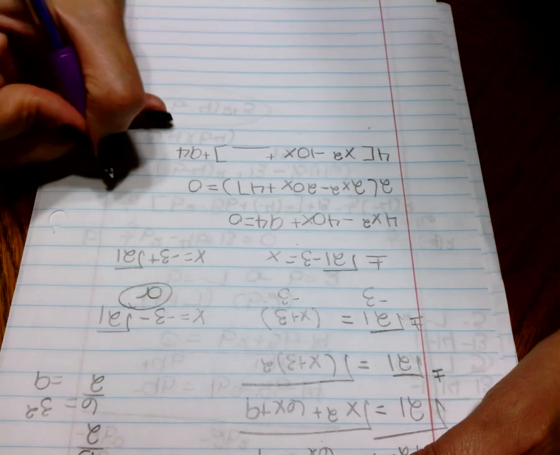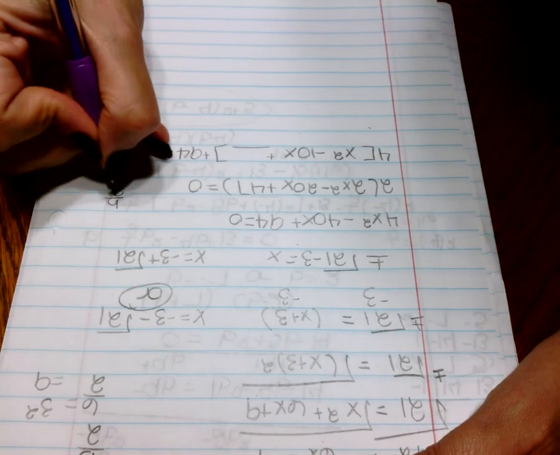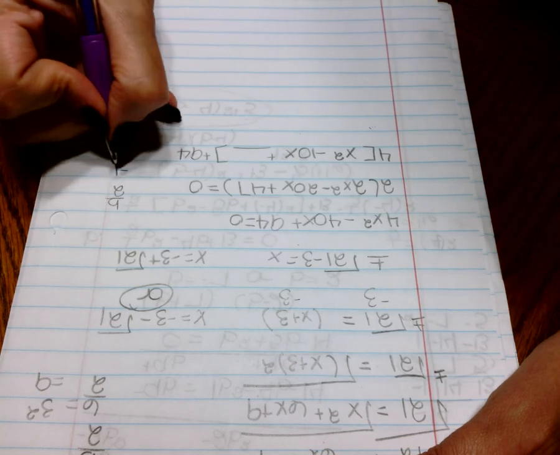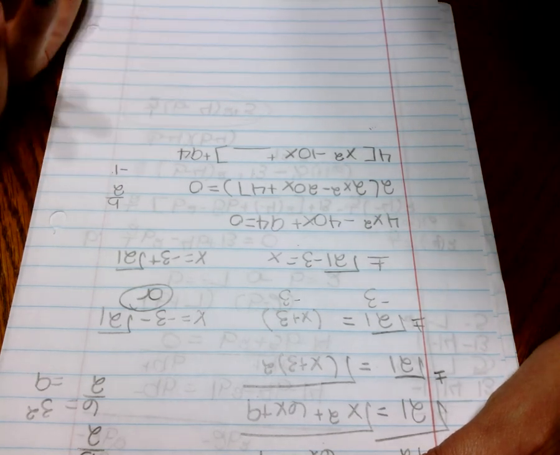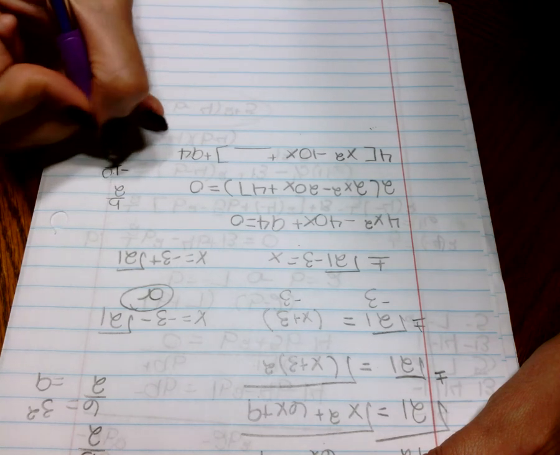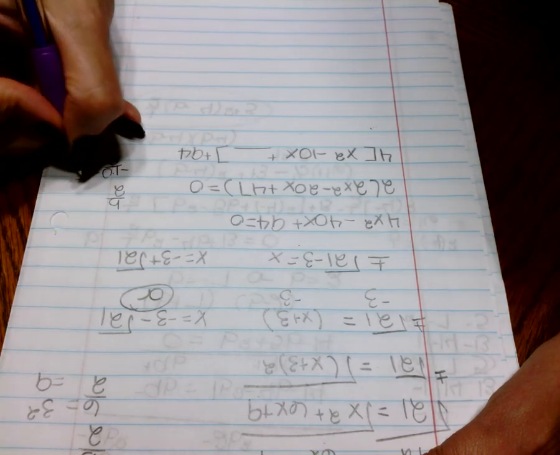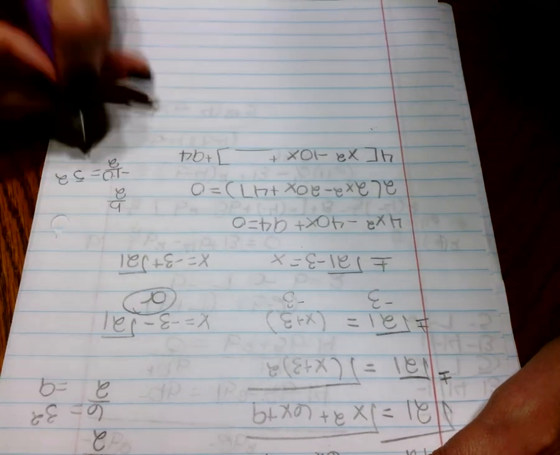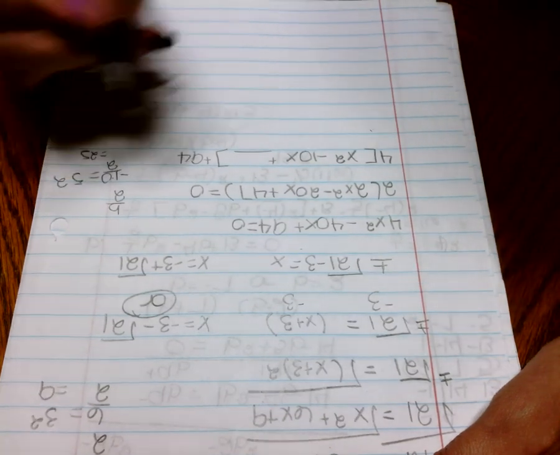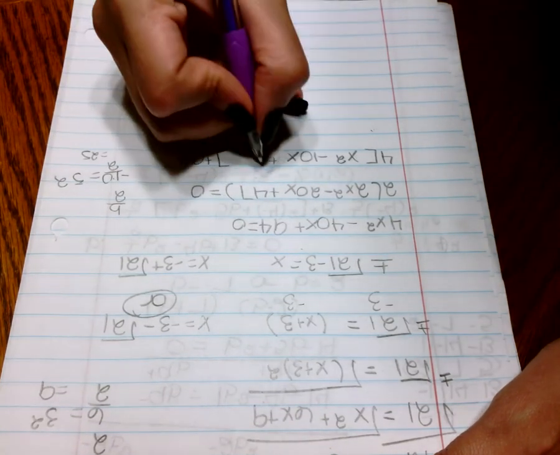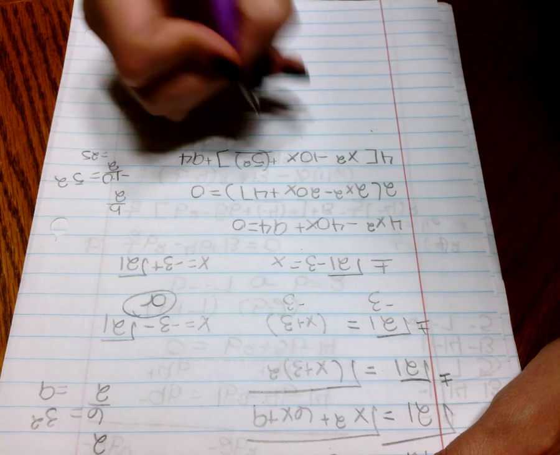So our b is negative 10. So if our formula is b over 2, you have negative 10 over 2 gives you negative 5 squared. And 5 squared is equal to 25. But you're not putting a 25 here. You're putting plus 5 squared.